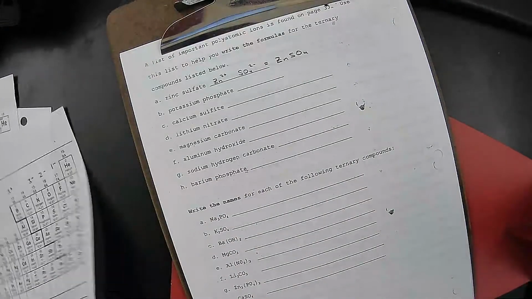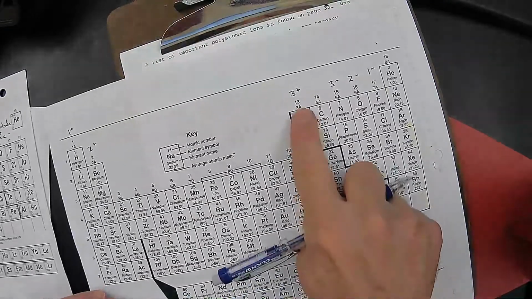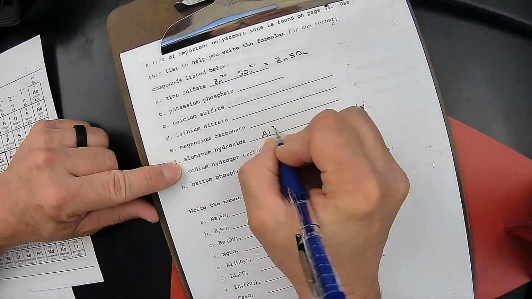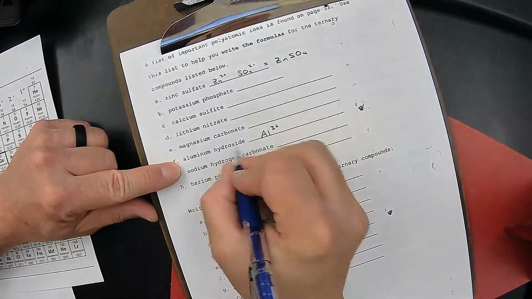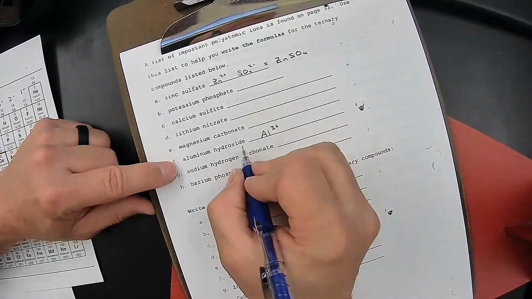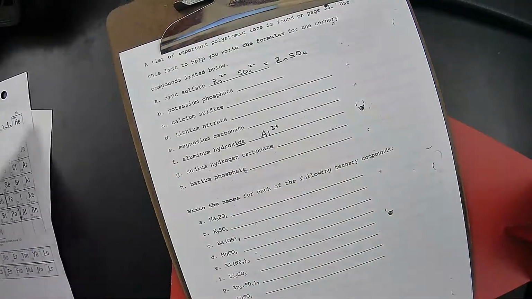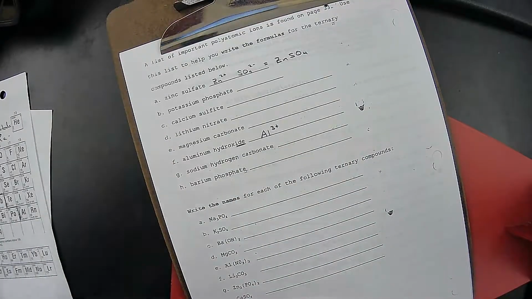Let's take a look at letter F, aluminum hydroxide. Aluminum on the periodic table in column 3A becomes a 3 plus charge based off of the outer electrons. Hydroxide. Now, this one is one of the tricky polyatomic ions.